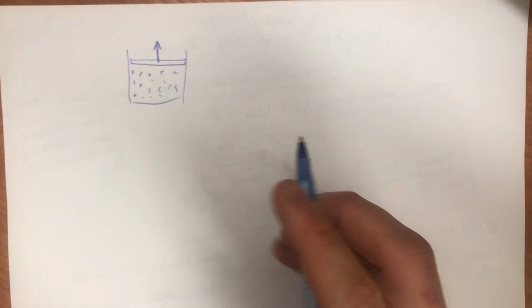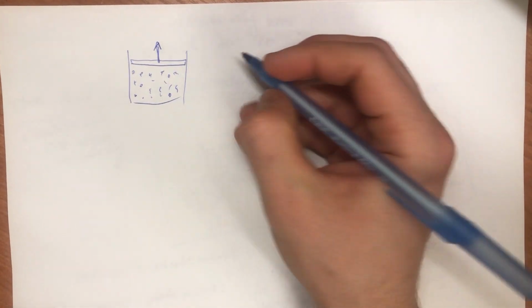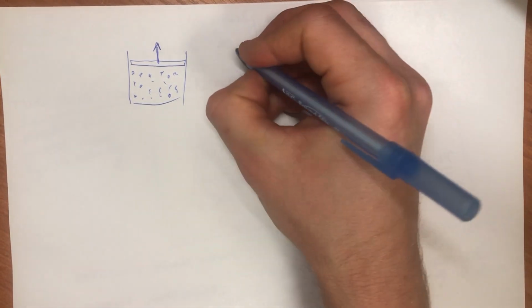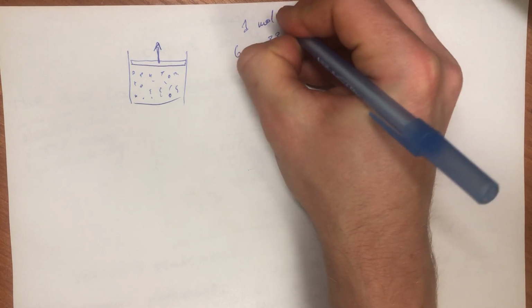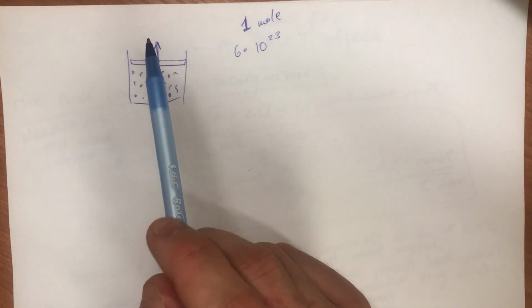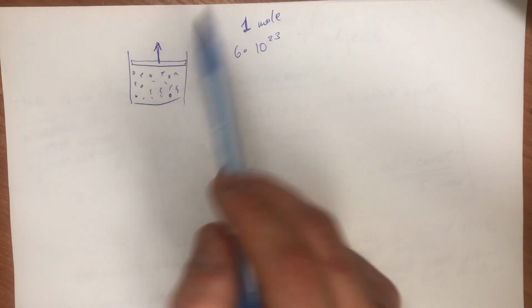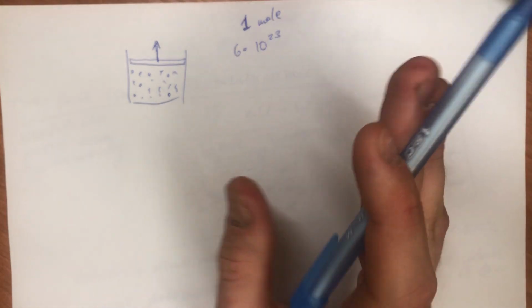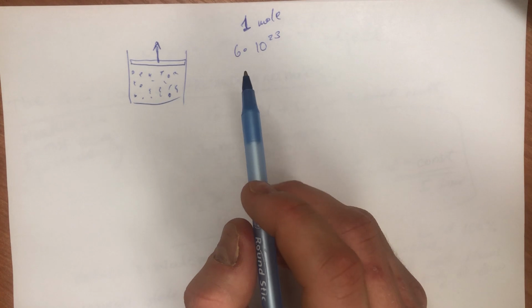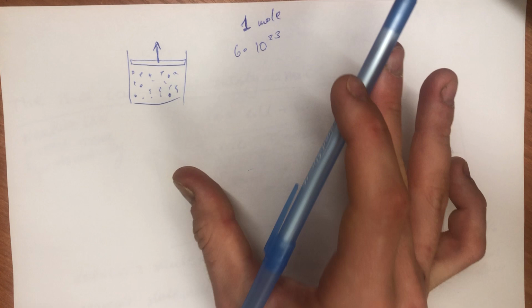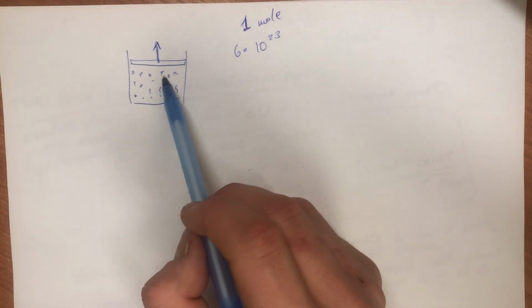But there are a lot of molecules here; in 1 mole there are 10 to the 23rd molecules. There are a lot of molecules, and molecules are going to take the state of more disorder, so it's not likely that all of them will push the piston at the same time.